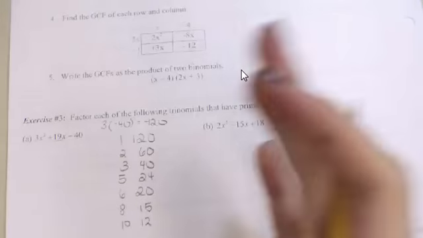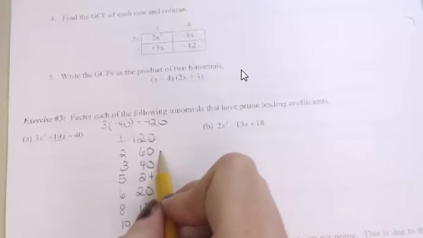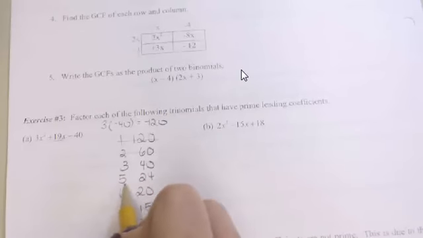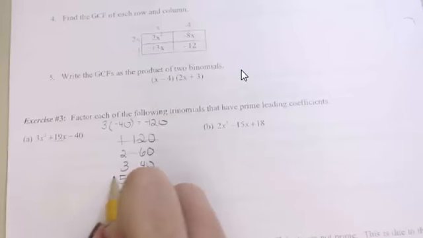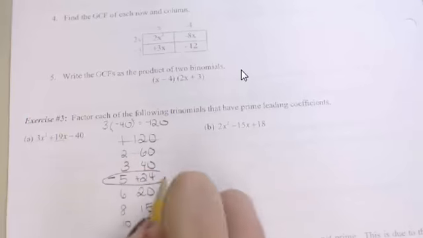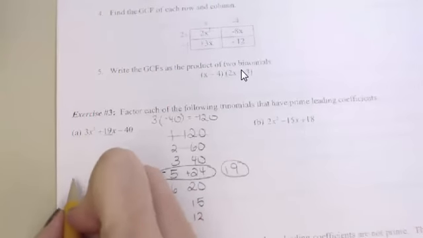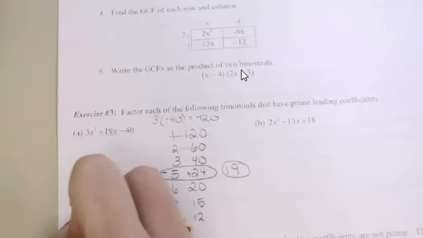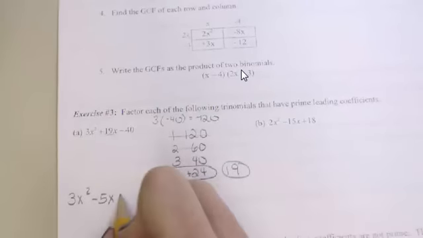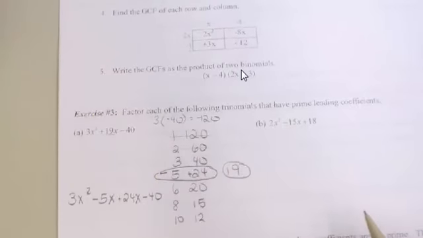Okay, so as I look through, it's probably not that one. This one adding up gets me 62 or 58, continuing until we get down here. If I do negative 5 plus 24, that will make 19. So I'm pretty excited about that. So I'm going to rewrite it. Here we go. 3x squared minus 5x plus 24x minus 40. And now I'm going to GCF.